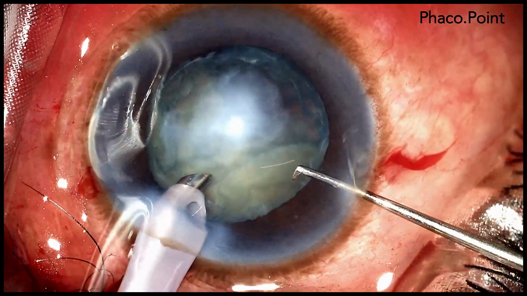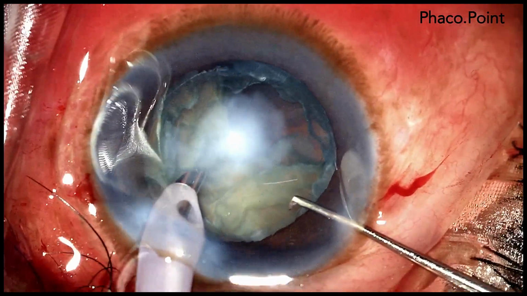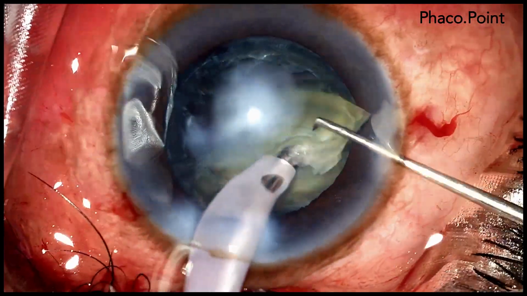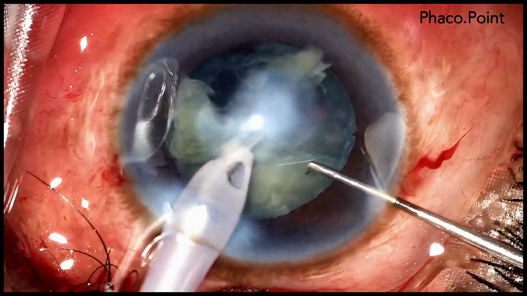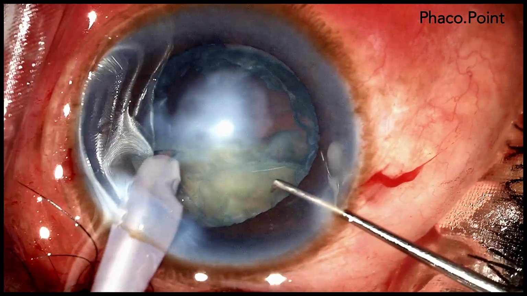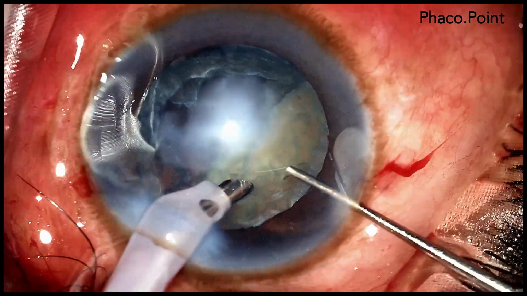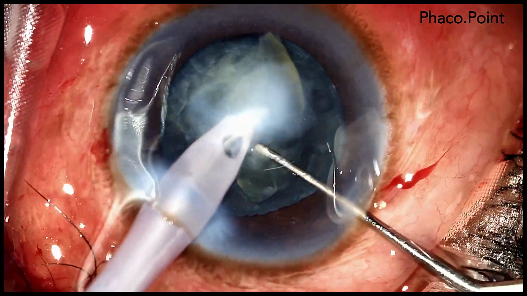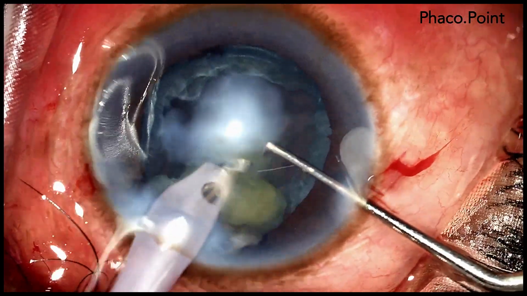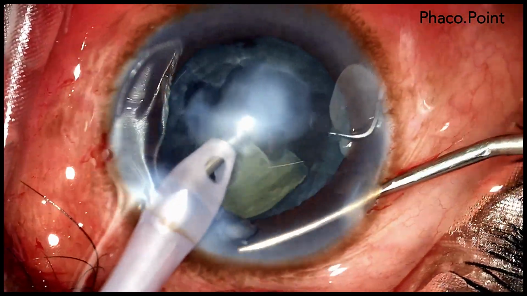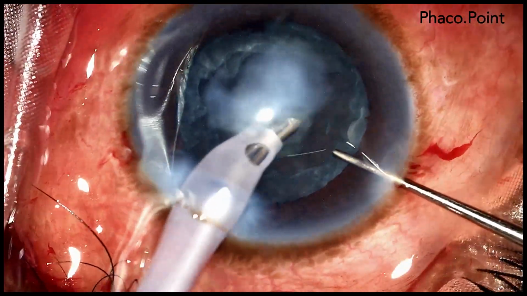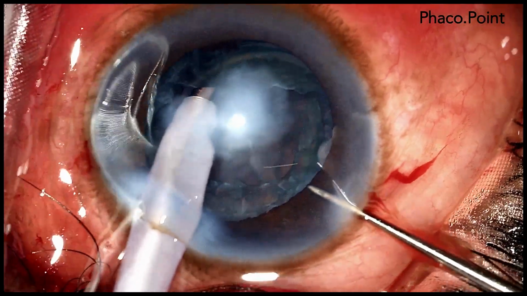In this way, each heminucleus is now elevated out of the bag and broken down into smaller fragments prior to the emulsification. This is what you will see in this part of the video. Note how I try and perform all my steps of nucleus disassembly and emulsification in the area of the clear cornea where I have much more visibility.